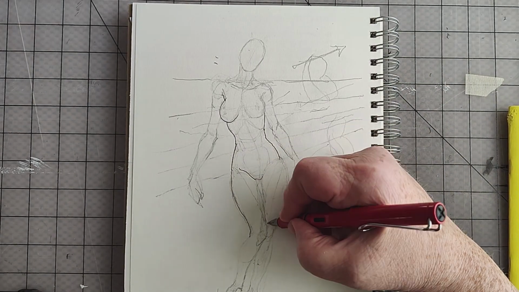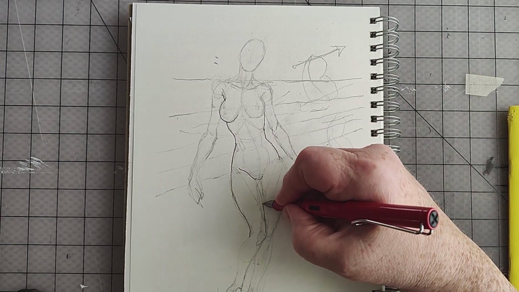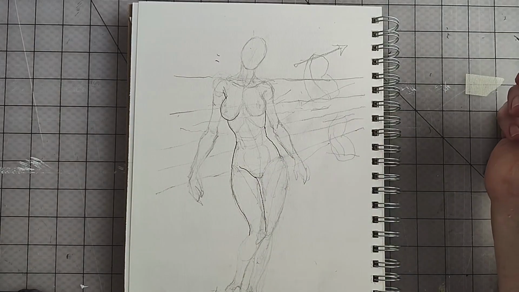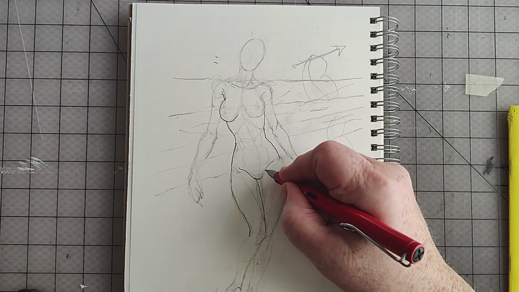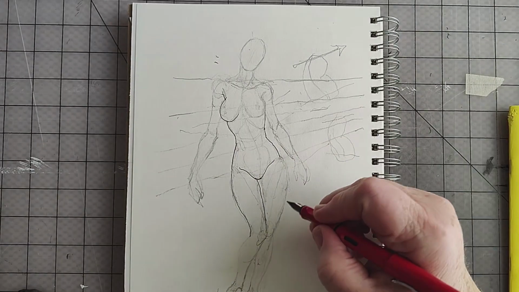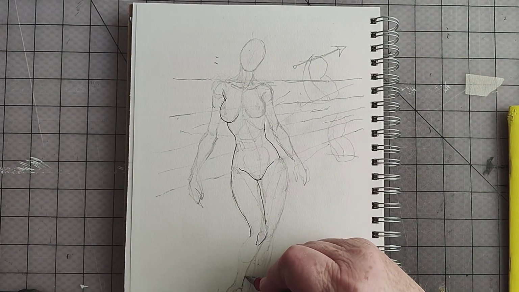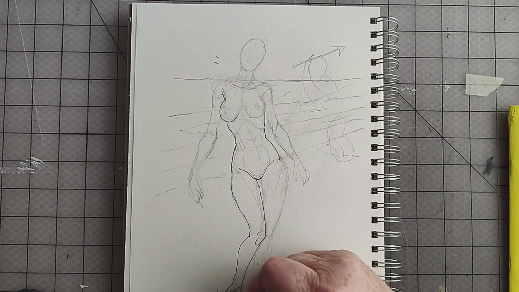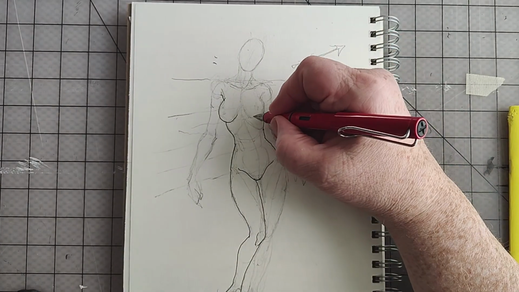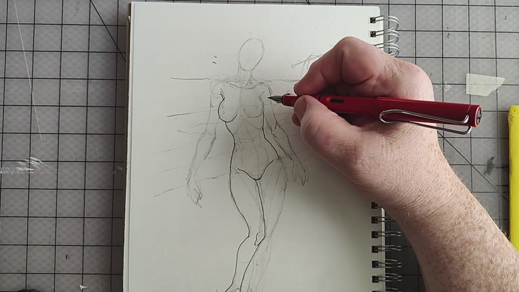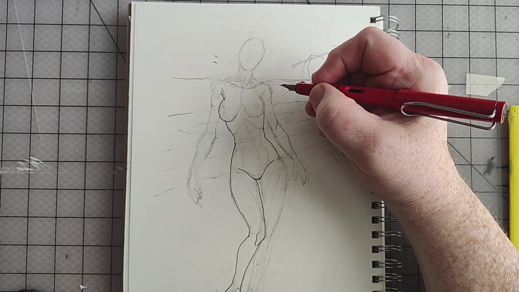S hook, curve. S hook, curve. If there's interest in this kind of education, I can go into more detail how to draw hands, feet, individual muscles.